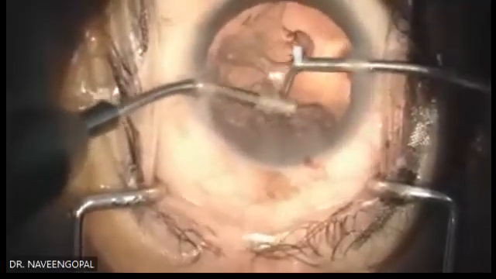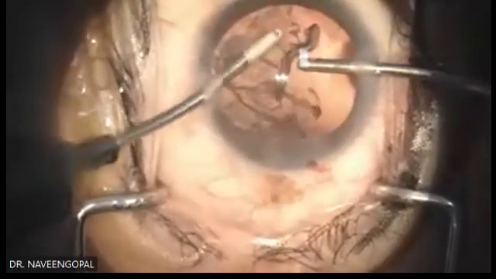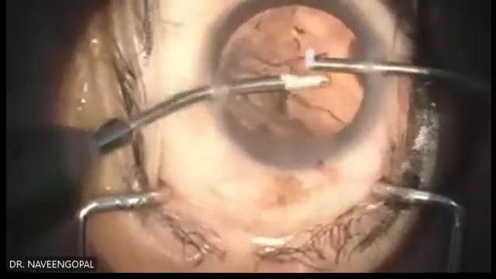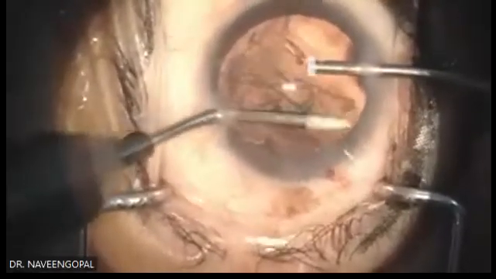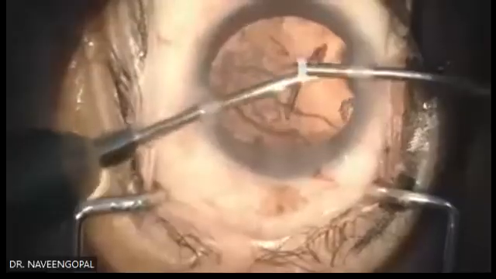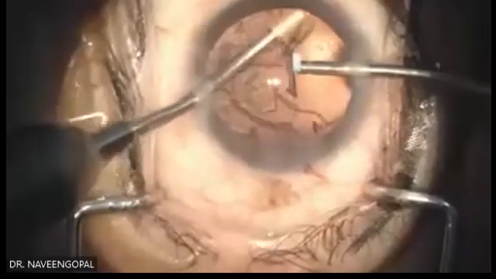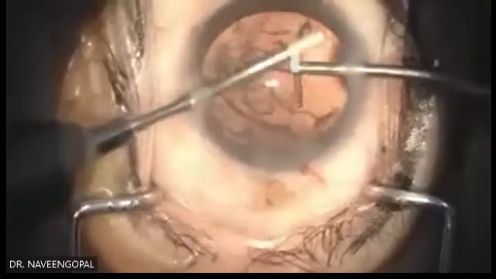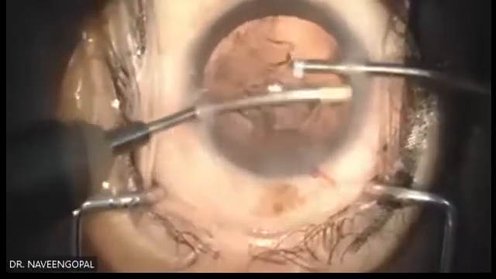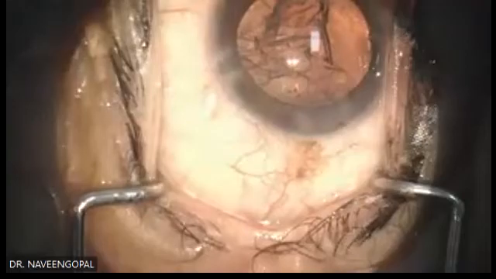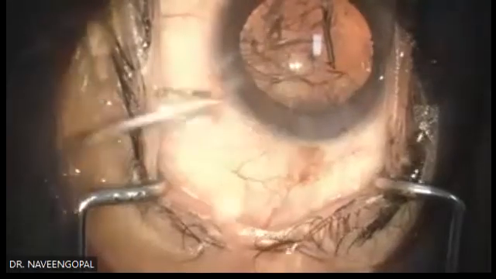Bit of epinuclear plate is left. That's why I'm struggling a little bit. It's okay. Take your time. Polish. Don't forget to polish the capsule because it's a small 5 millimeters excess, or else it will undergo phimosis. Remove all the epithelial cells as far as possible to the equator, so that both PCO and phimosis you can prevent as far as possible.